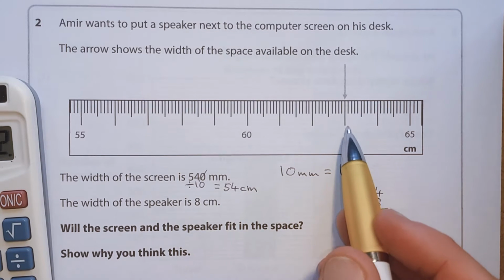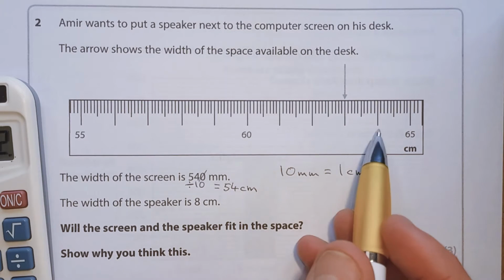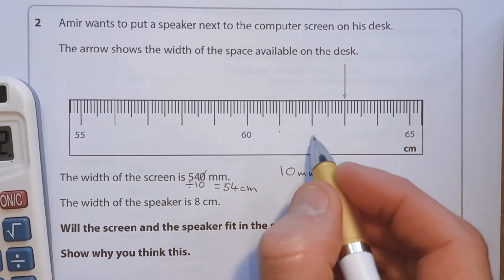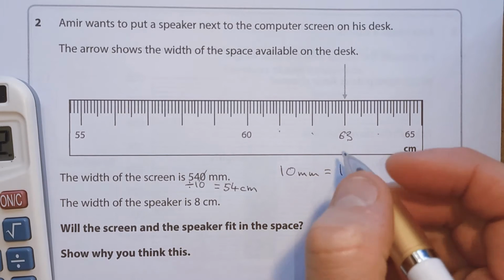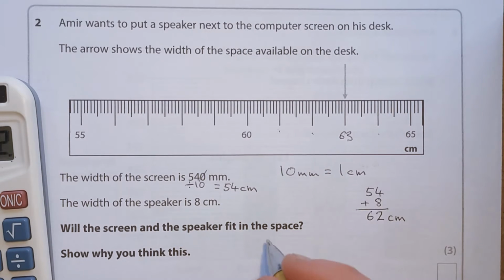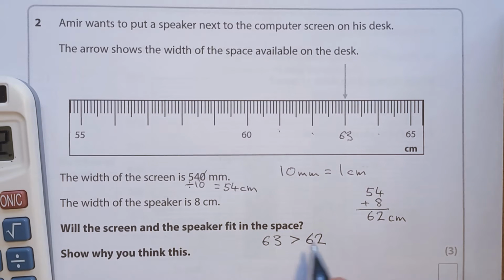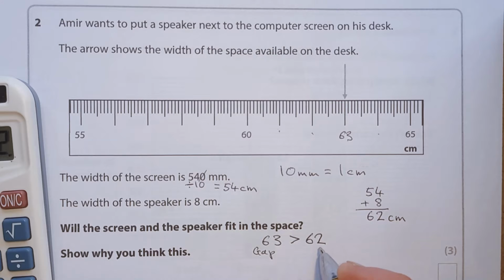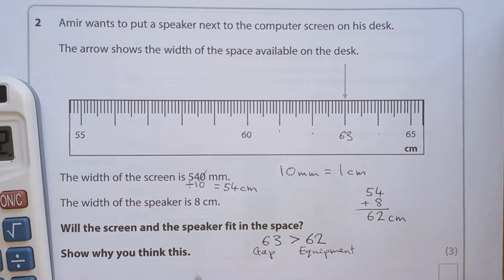And the gap is this big. Well, let's have a look. We've got 60 here, 65. 1, 2, 3, 4, 5. So it looks like, is this 61, 62, 63, 64, 65? Yeah. So we've got a gap of 63 centimetres. So we can say, well, 63 is bigger than 62. So the gap is bigger than the equipment. So will it fit in the space?